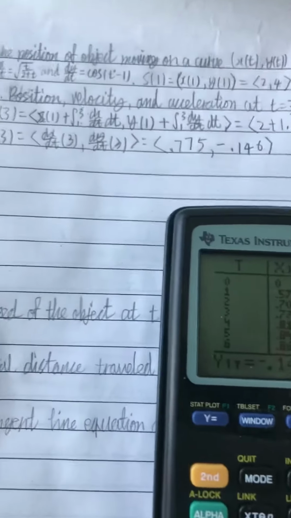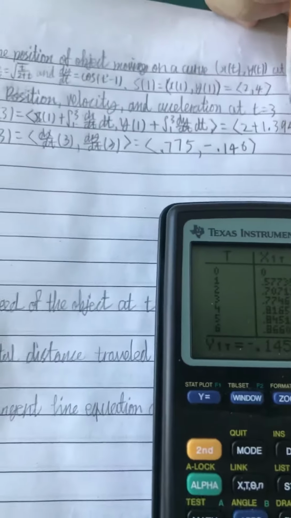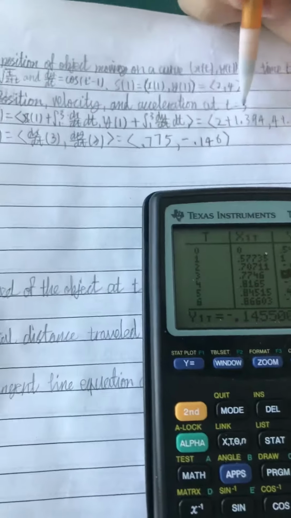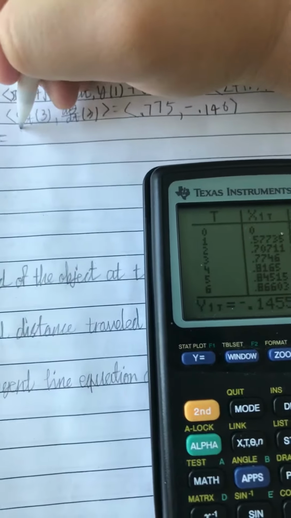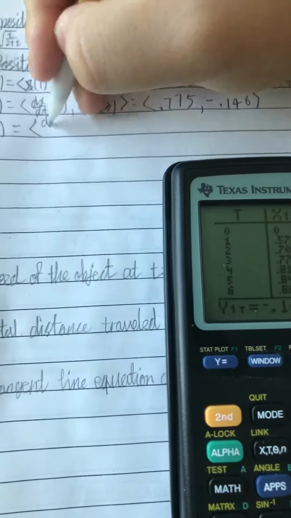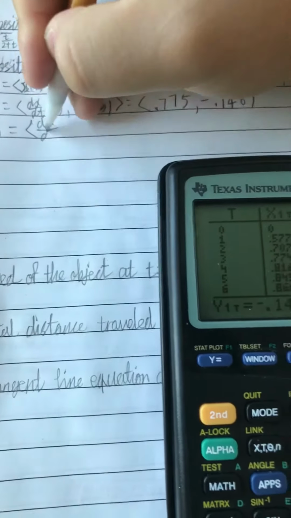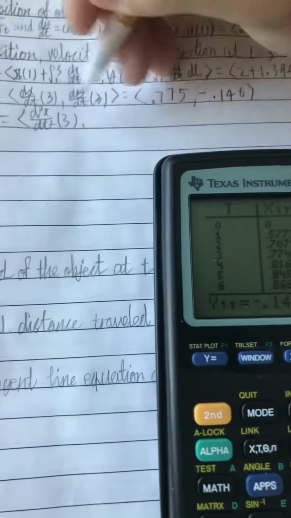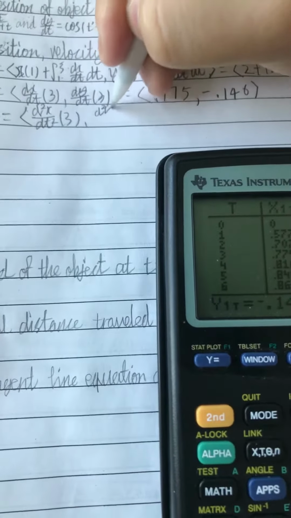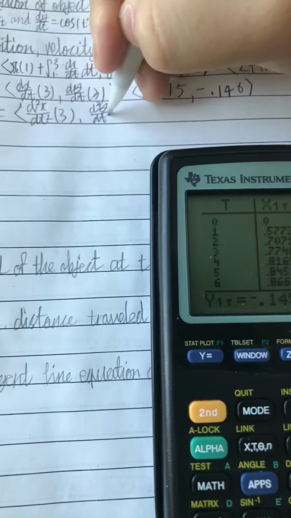That's it. And also we want to figure out the acceleration. So the acceleration at time equals 3 will basically be d2x/dt squared at 3 and d2y/dt squared at 3.